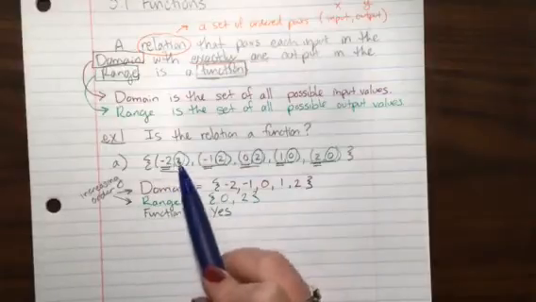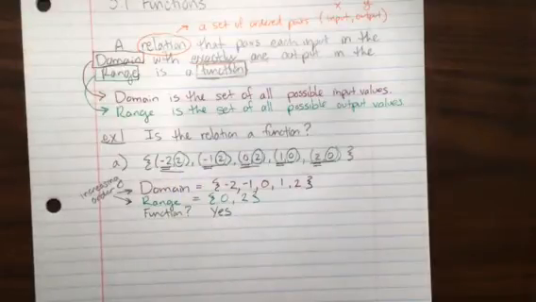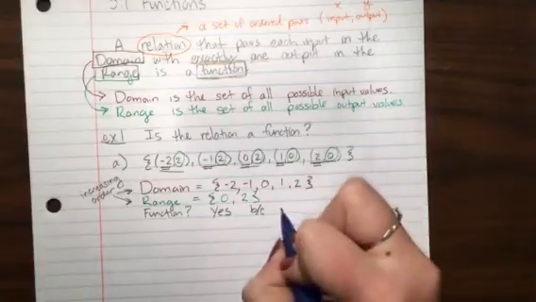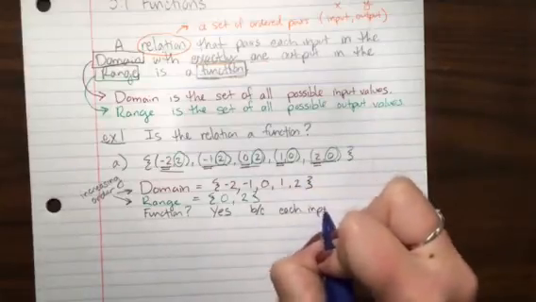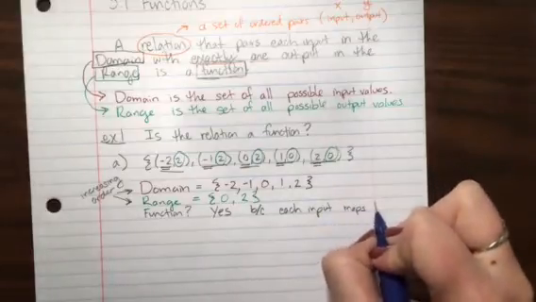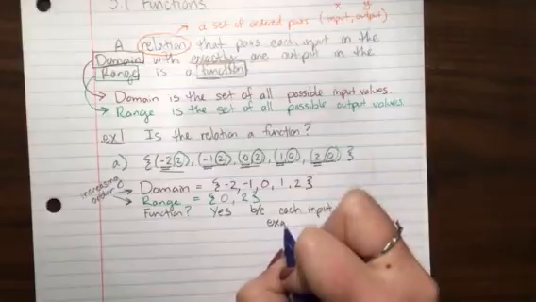Every element in the domain maps to exactly one output in the range. So I would say yes, because each input maps to exactly one output.